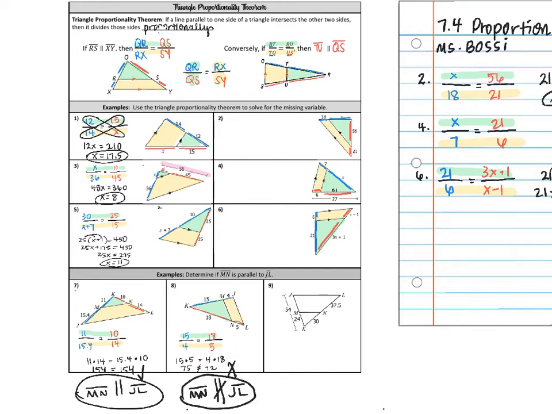Okay, why don't you try number 9? Determine if line MN and JL are parallel by setting up a proportion and solving. Notice that you need to find the distance of JM when you set up your proportion. Pause the video and then press play again to see the solution.